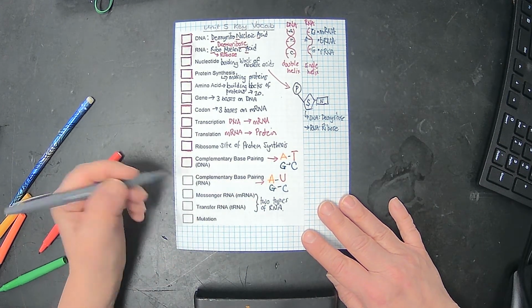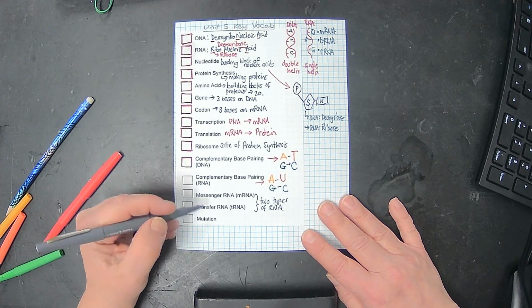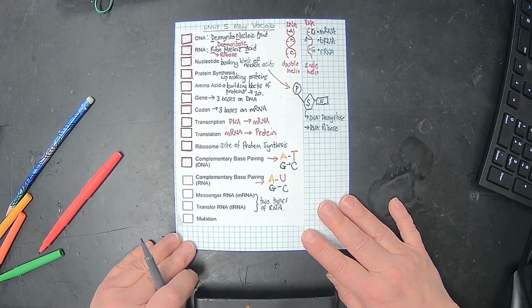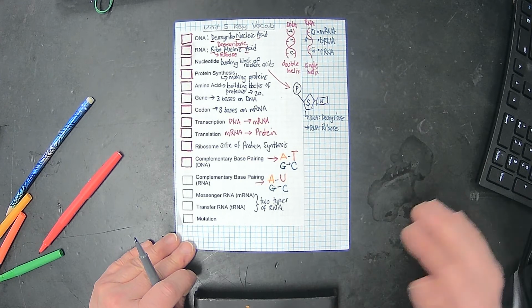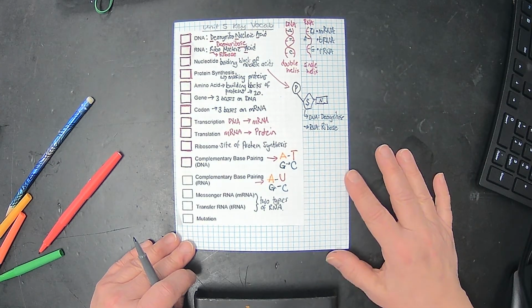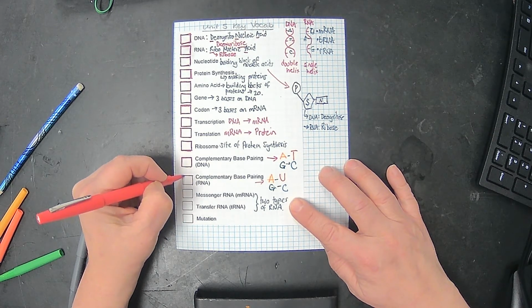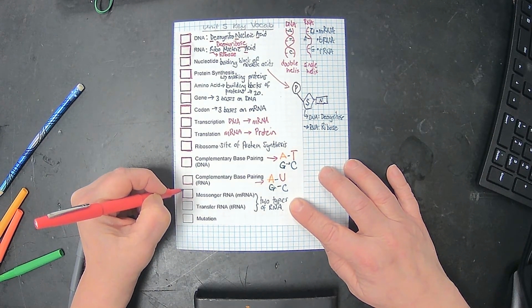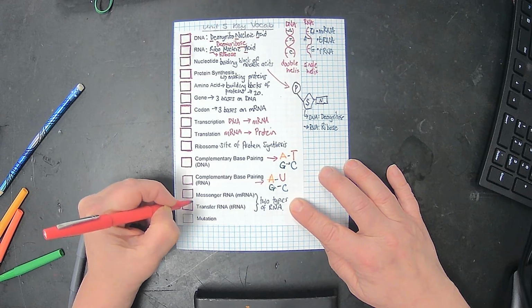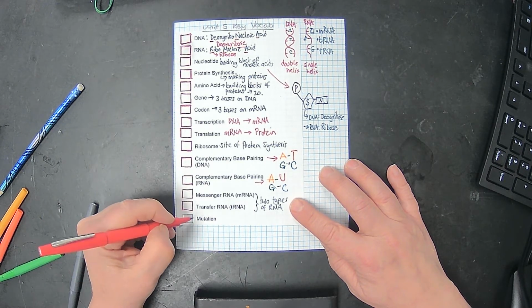Obviously, messenger RNA is carrying some type of message, right? Transfer RNA, that's when that message gets transferred to proteins, and we'll go into these in a whole lot more detail.